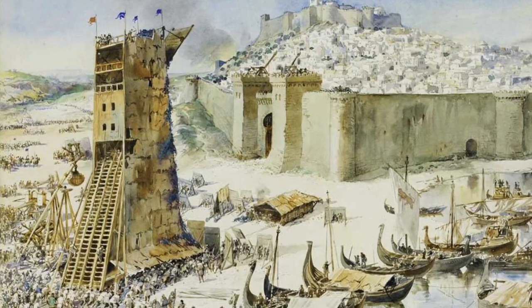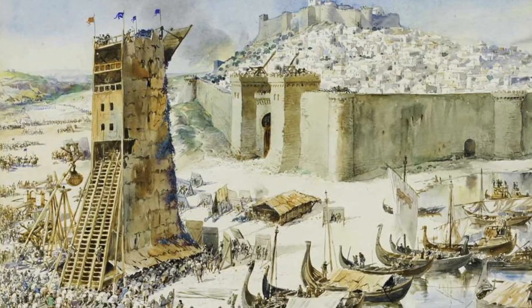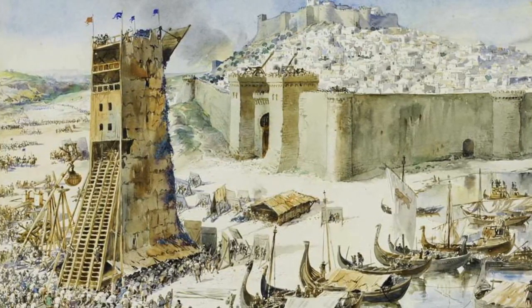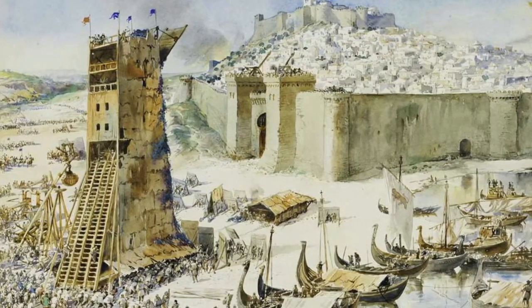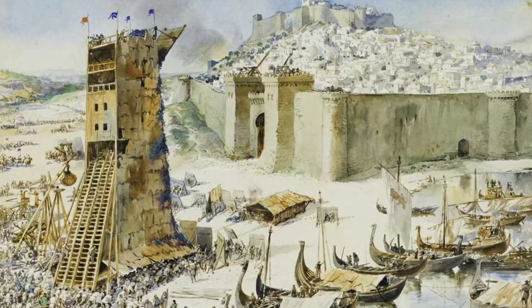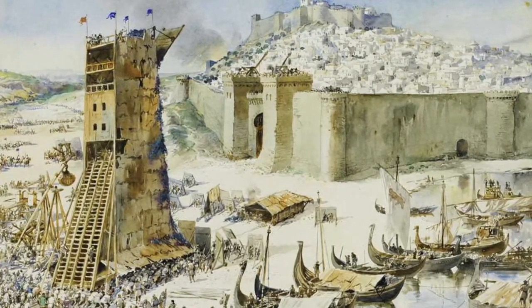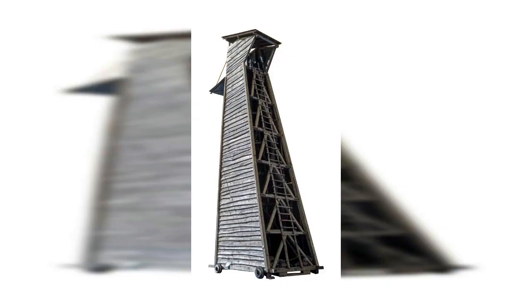Siege towers. These were tall, wooden structures that could be pushed up against the castle walls, allowing soldiers to climb over the walls and enter the castle. They were often built with multiple levels, allowing soldiers to attack from different heights.